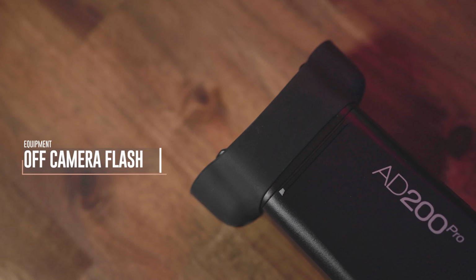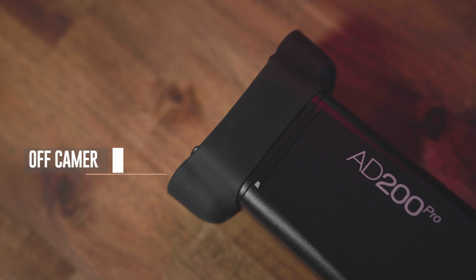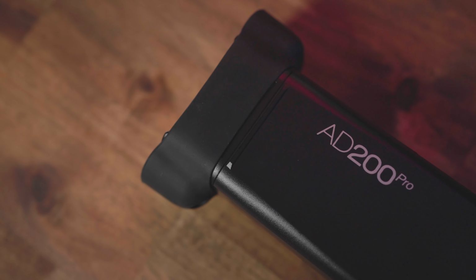Number two, what you need to do is have the equipment ready to start your off-camera flash photography. Now, at the absolute basic, you need an off-camera flash. What I personally use is the Godox series of lights. I like to use two 80-200 Pros. One of them is for my key light, and one of them is for my rim light.